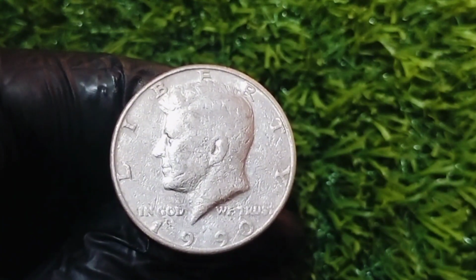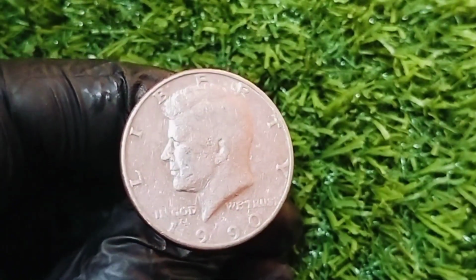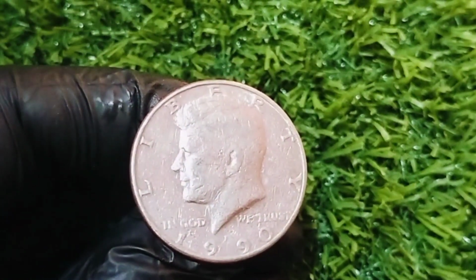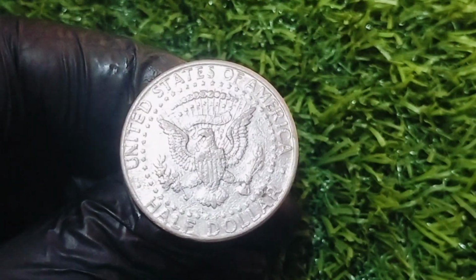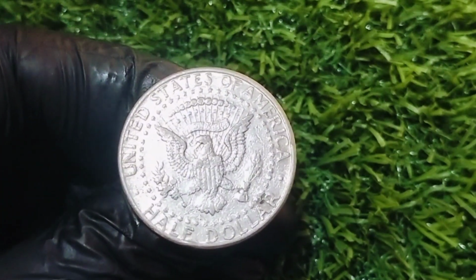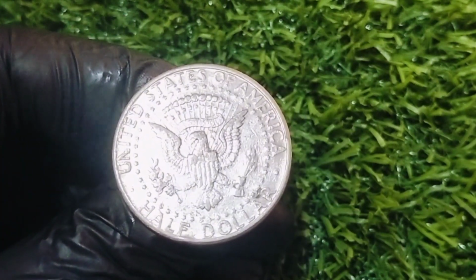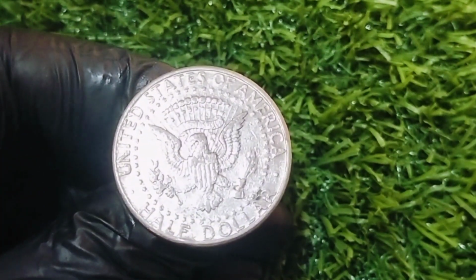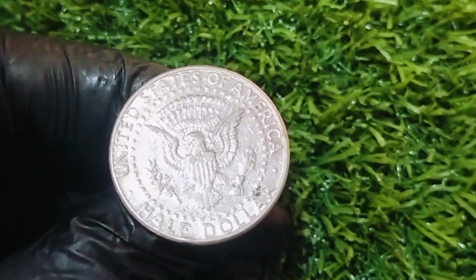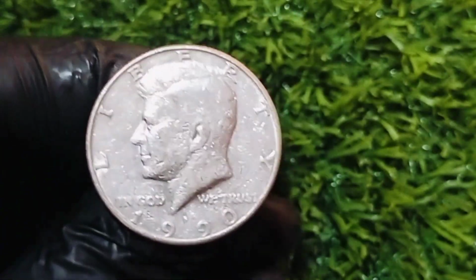Key factors influencing value include strike quality, luster, contact marks, and any toning that may have developed over 3 decades of storage. The coin does not contain silver in its regular circulation strikes, a change that occurred after 1970 when the 40% silver content was discontinued. Therefore, its intrinsic metal value is tied to its copper and nickel content, which is typically below its face value in terms of melt worth.